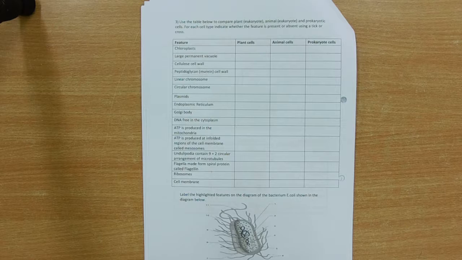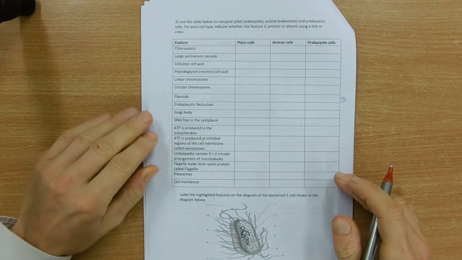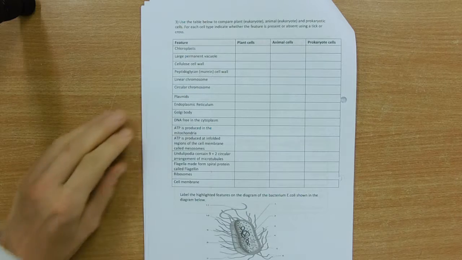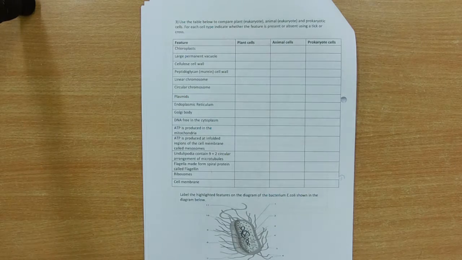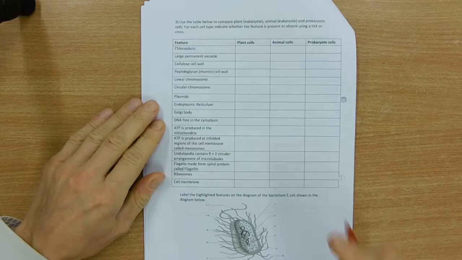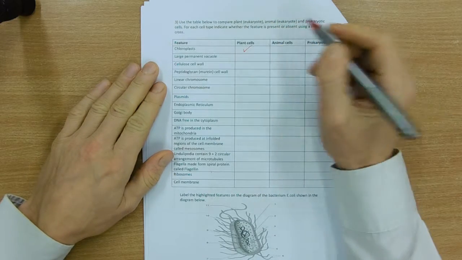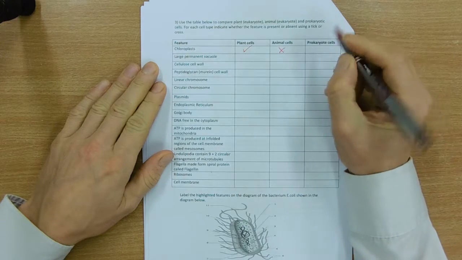So we've got a table. Tick or cross whether they're present or absent. I presume this means that they are possibly present. They're not always there, some of these things. So here we go. Chloroplasts. They could be in plant cells. Definitely not in animal cells.